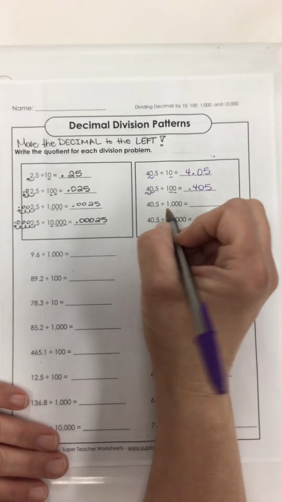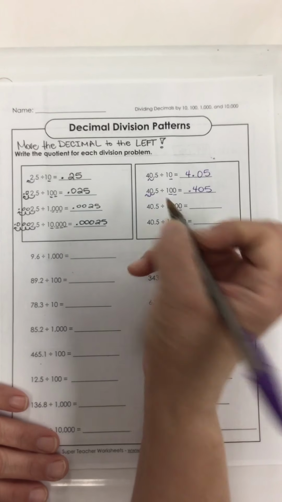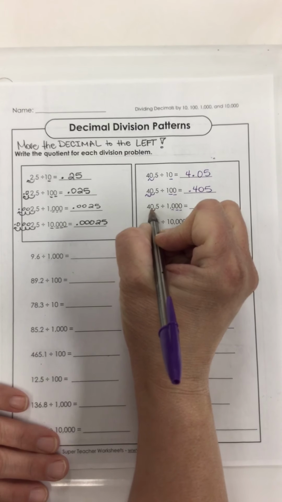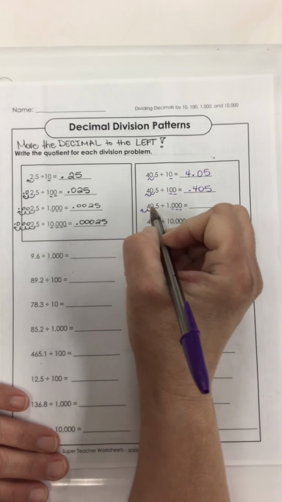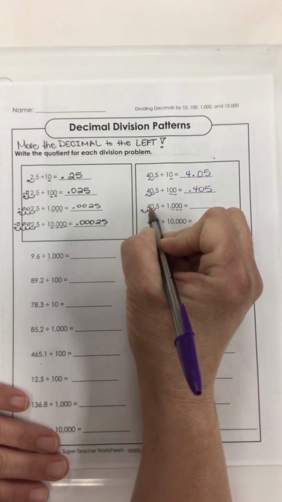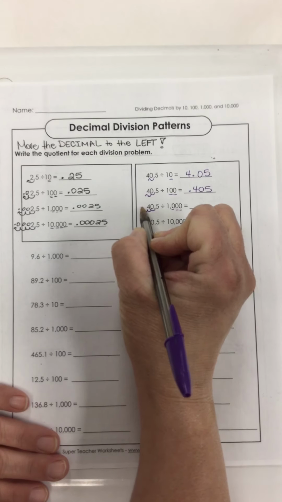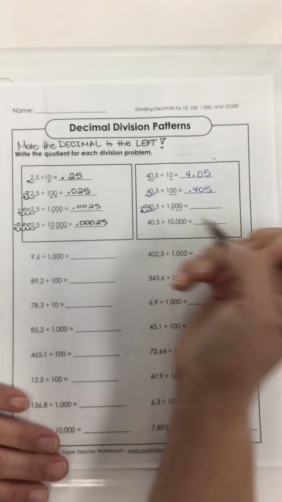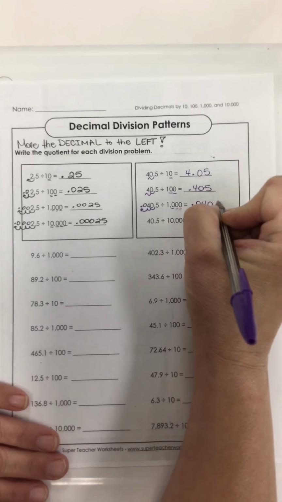Okay, 40.5 divided by 1,000, which has 3 zeros. So I'm going to move the decimal 3 places to the left. 1, 2, 3. So it went in front of the 0, in front of the 4, and then around to a blank space. And in that blank space, we fill it in with a 0. 0.0405.